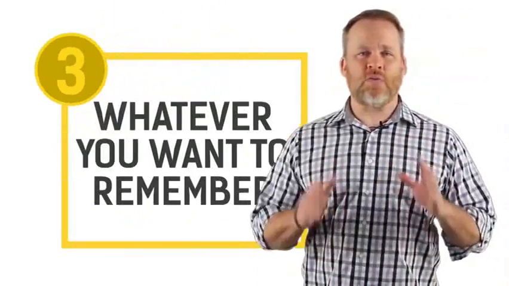Step number 3 is whatever you want to remember, you need to turn it into a picture. Let's say you're reading a book about Abraham Lincoln. The picture for Abraham Lincoln could be a penny because Abraham Lincoln is on the penny. And maybe you want to remember he was born in Kentucky. So you're going to need a picture for Kentucky. Maybe you would use the Kentucky Derby.